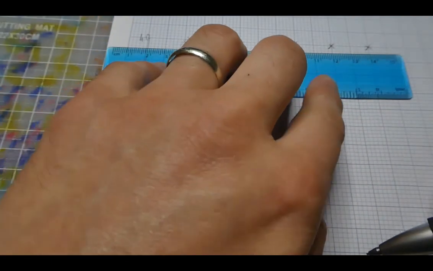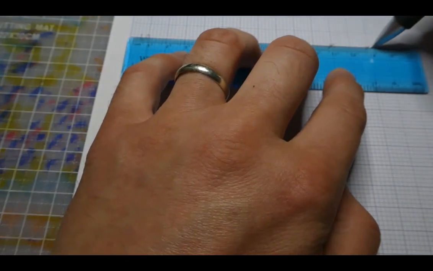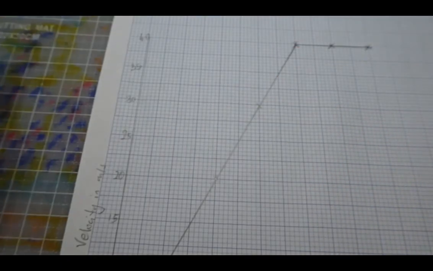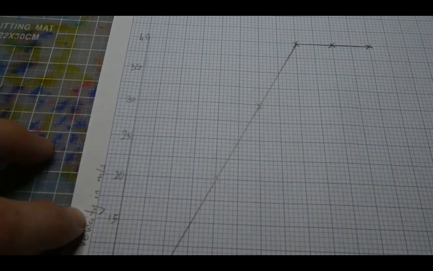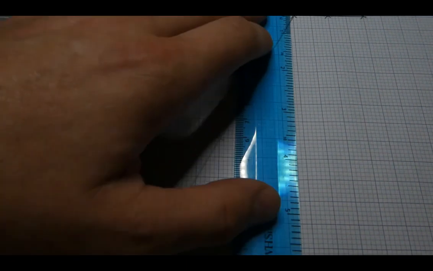And then it changes to a constant velocity of 40 meters per second for the last 2 points like that. So there's my graph. Now that's question 3a. 3b says calculate the initial acceleration of the motorcycle, and to do that we need to work out the gradient of this graph. So what I need to do is draw a dotted line.